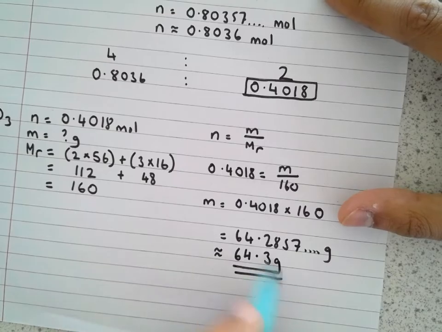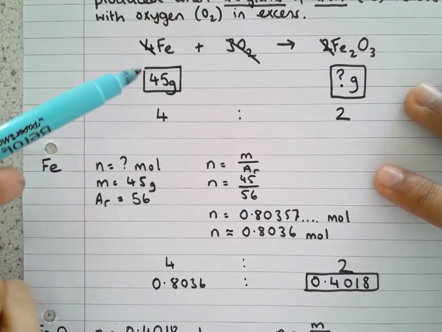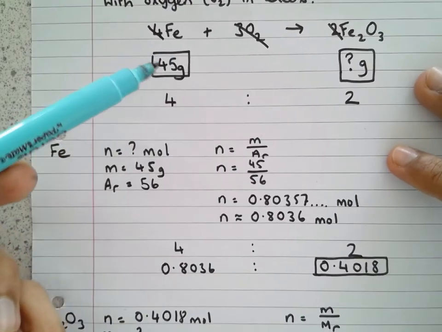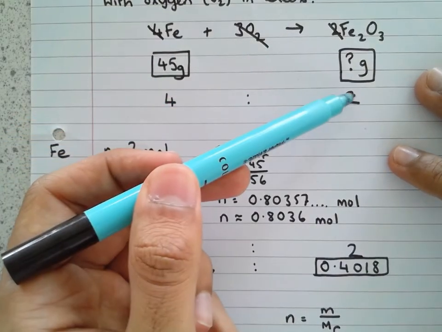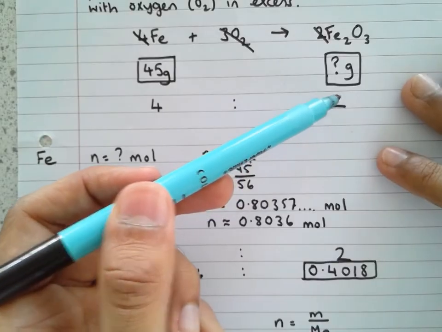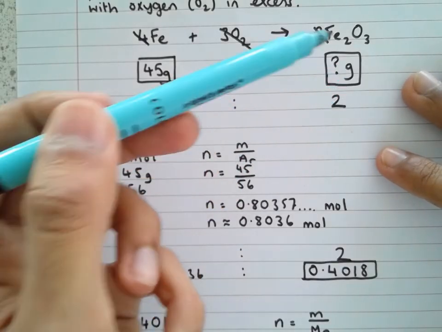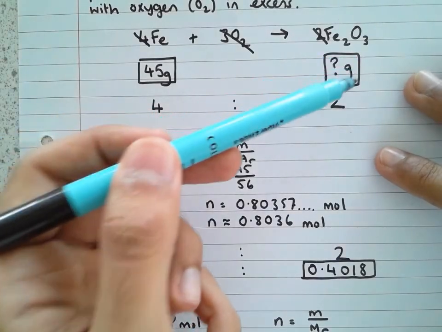I have used the mass of iron to find out the moles of iron. I've used the mole ratio to find out how many moles of iron oxide I have, and then I've converted the number of moles of iron oxide into grams, which in this case is 64.3.